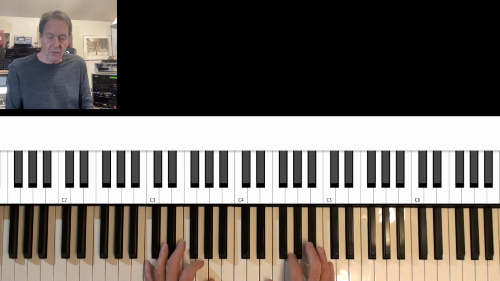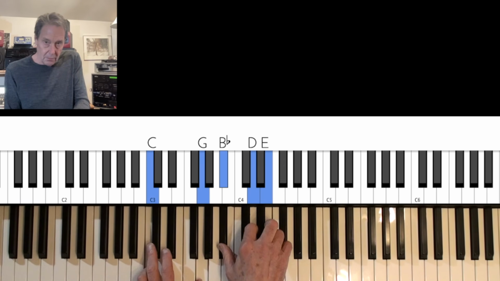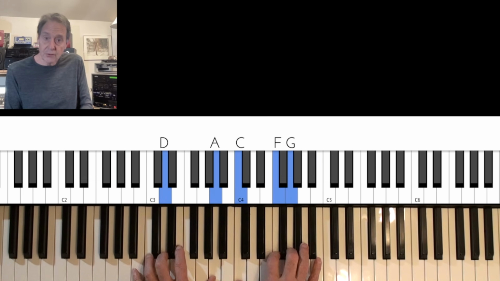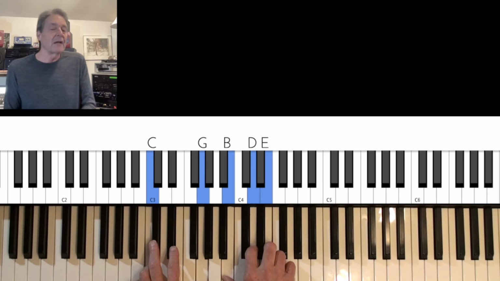How about this? From the 1, flat 6, to the 2, to the flat 7. All right. How did I come up with that alteration of the 3, 6, 2, 5, 1?